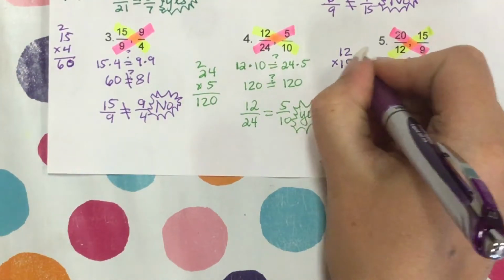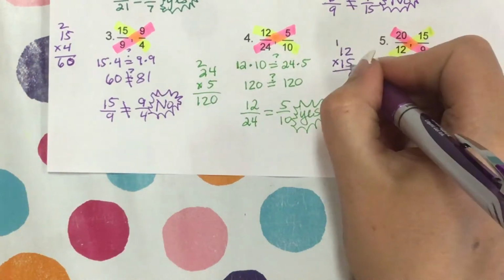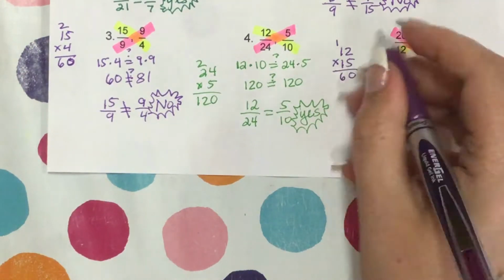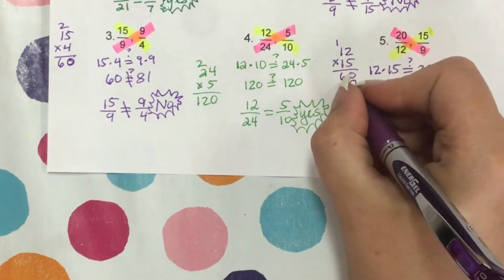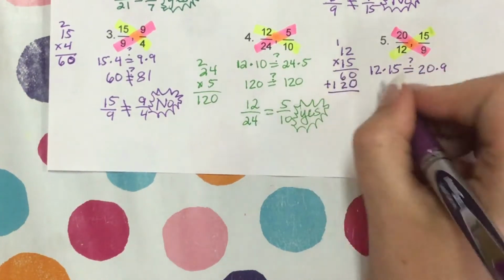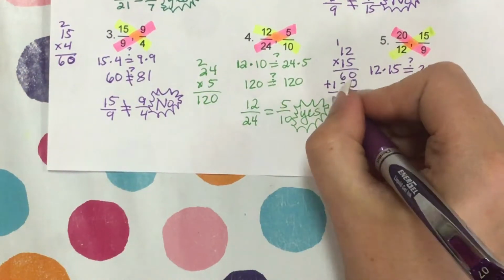So 12 times 15. 5 times 2 is 10. Write the 0, carry the 1. 5 times 1 is 5, plus 1 is 6. Now I'm moving to the tens place, so I need to put a 0 in the ones place. 1 times 2 is 2. 1 times 1 is 1. And now I add 0 plus 0 is 0. 2 plus 6 is 8. And then just 1.